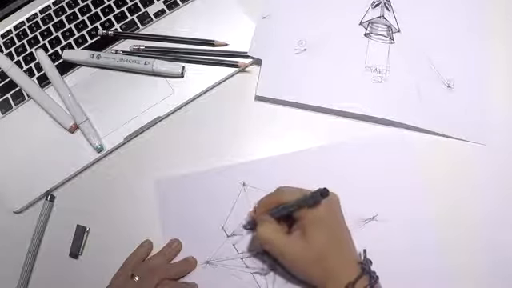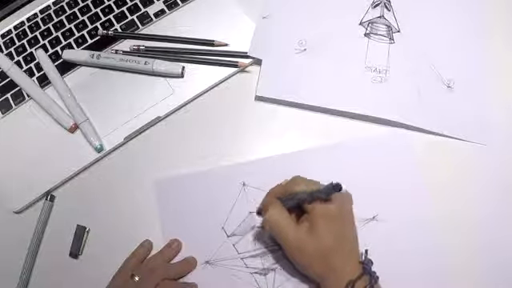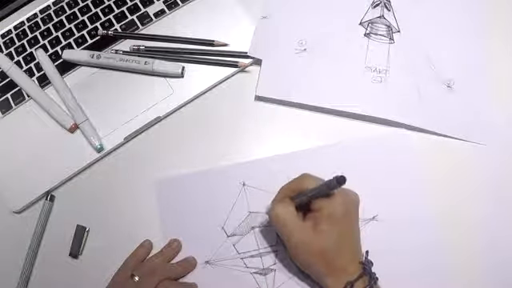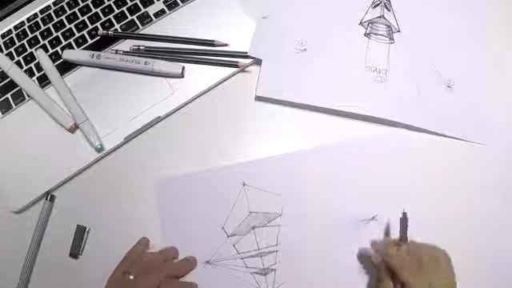Okay, let's put some shading here to show you the bottom of the object.